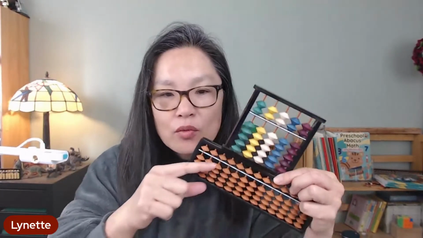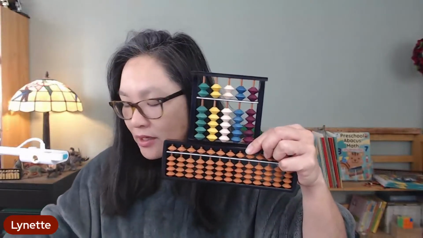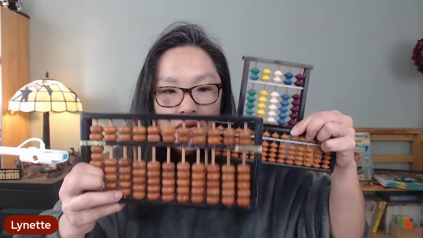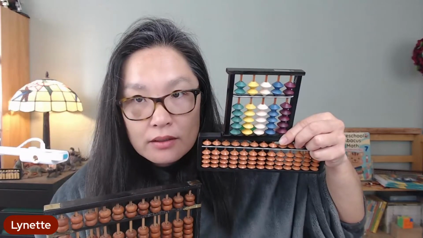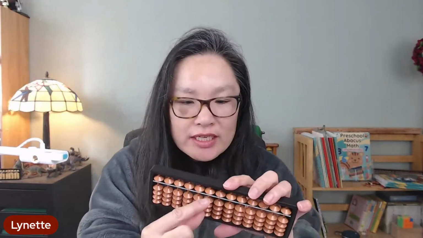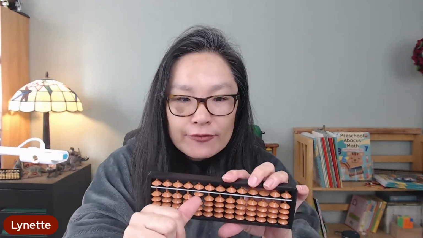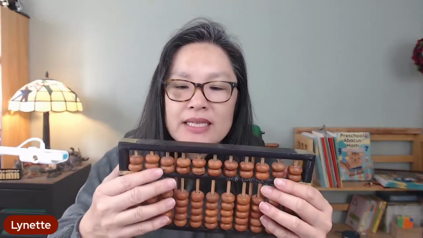I noticed the reason why we have the beads like this and not rounded like this is because this is used for abacus competitions. There are actual abacus competitions, and they use these ones. The reason is that it's easy to flick, whereas this one is not so easy to flick. But also, there are too many beads. It's a little redundant right here.